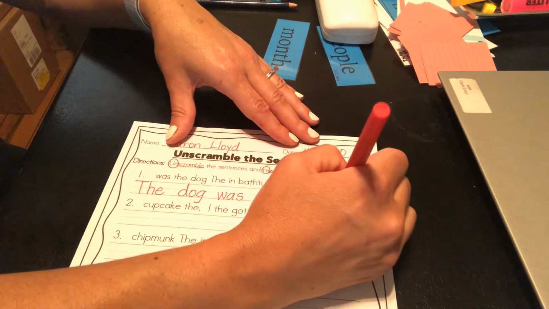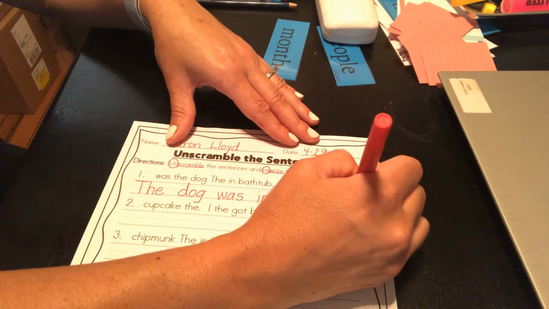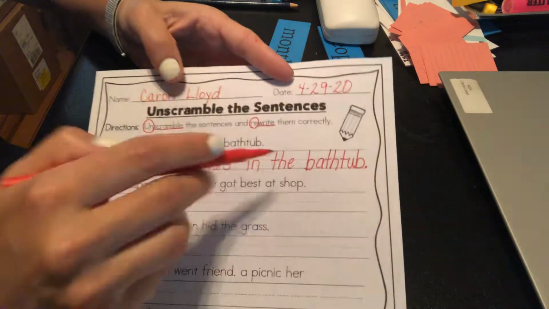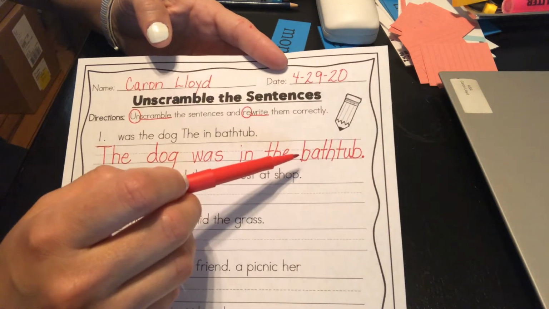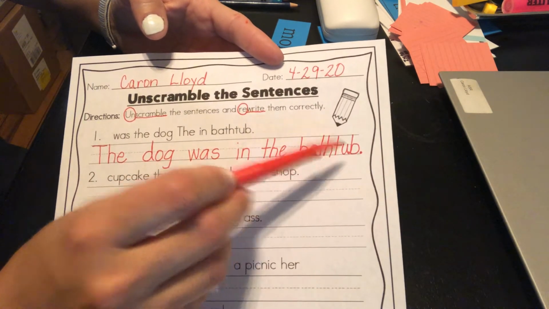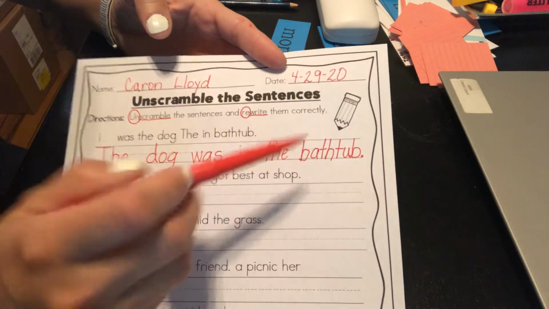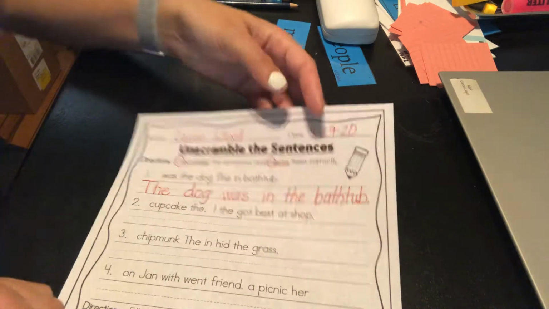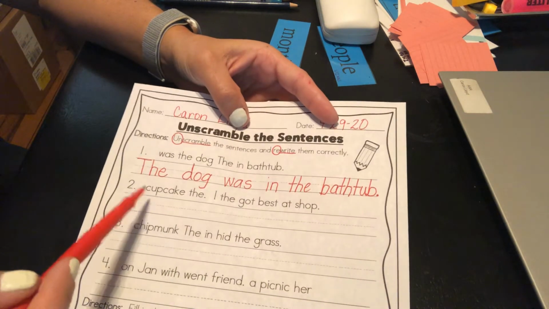Ooh, bathtub is a fun word. What kind of word is bathtub? Well, depends on what Mrs. Lloyd is asking for, right? Bathtub is a noun, a person, place, or thing. But if I'm asking for how it's made up of two smaller words, it's a compound word. Bath, tub, bathtub. All right, let's look at the second one.